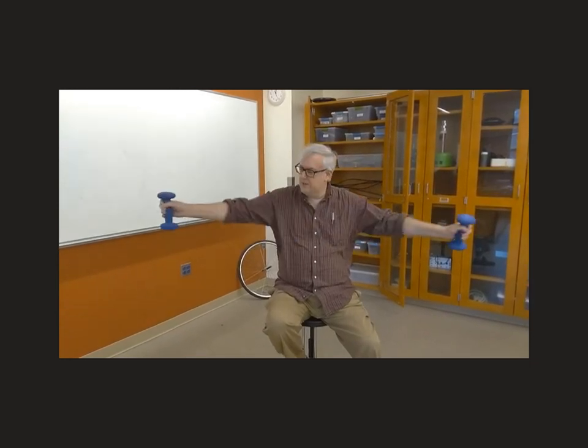With my arms out like this, I have a very high moment of inertia, and therefore relatively low omega. As I bring them in like this, I goes down, because the radius of these masses goes down, and correspondingly omega has to go up.